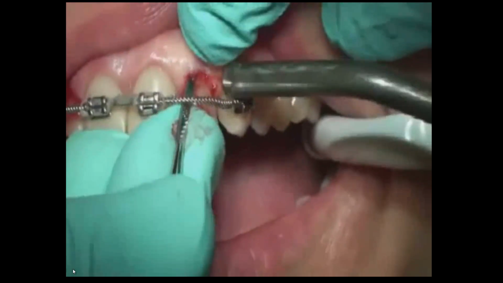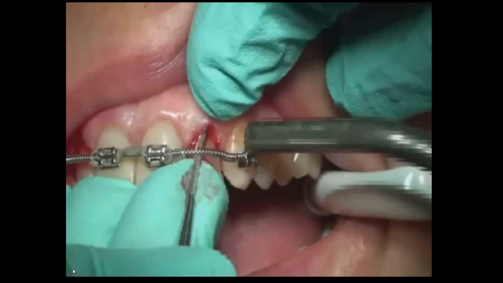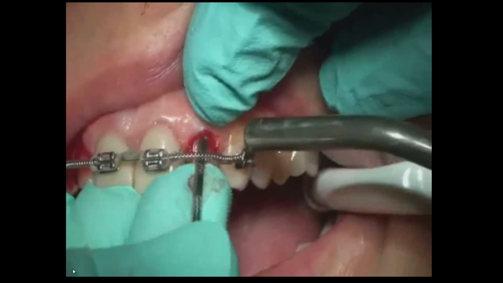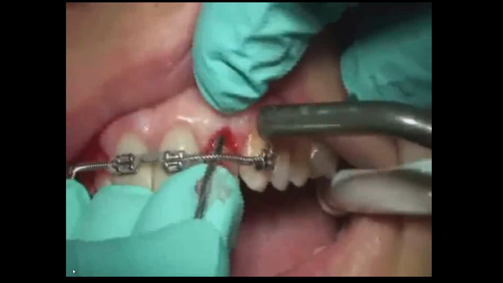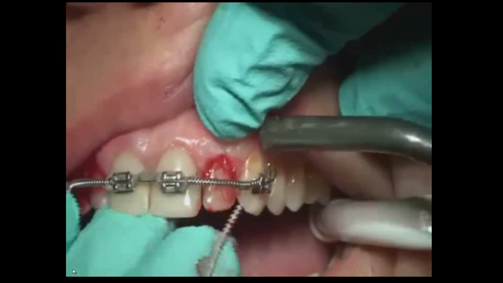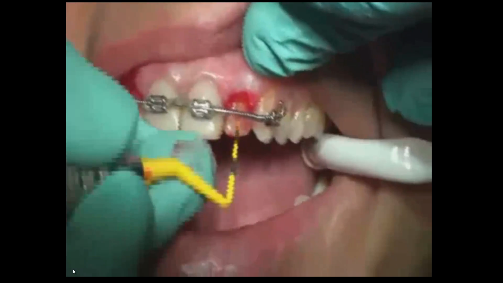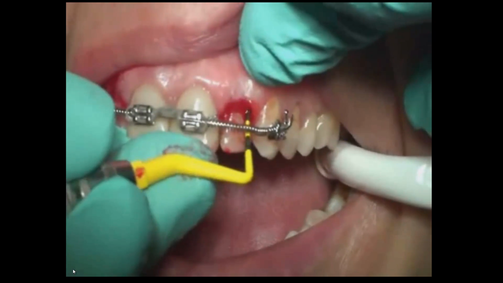You can see, look at the movement I use with the chisel, and make sure when you buy the Wheelstead chisel that the tip is very thin so it can go underneath the gum. And again I start measuring my bone level.